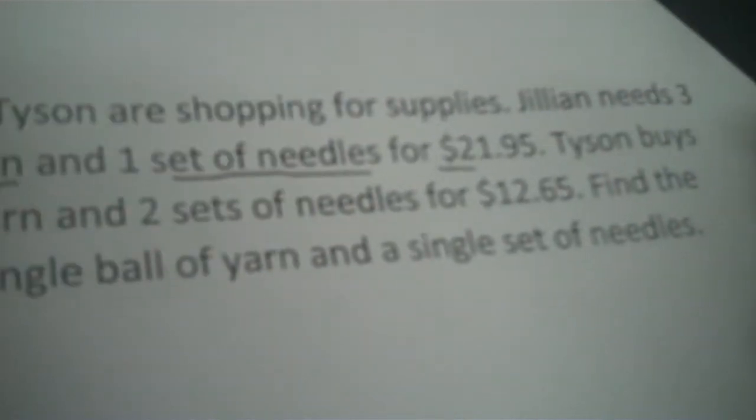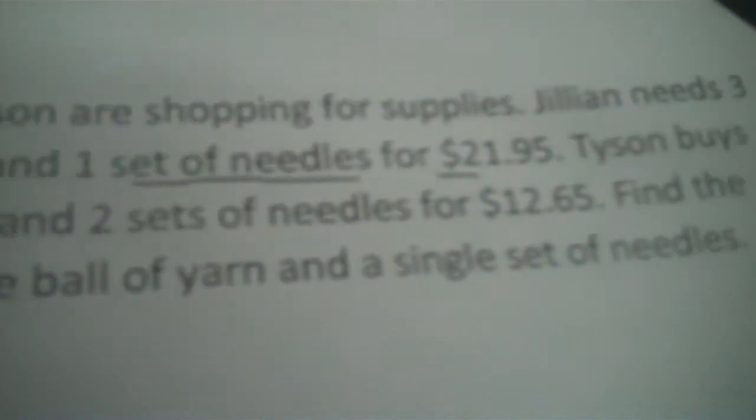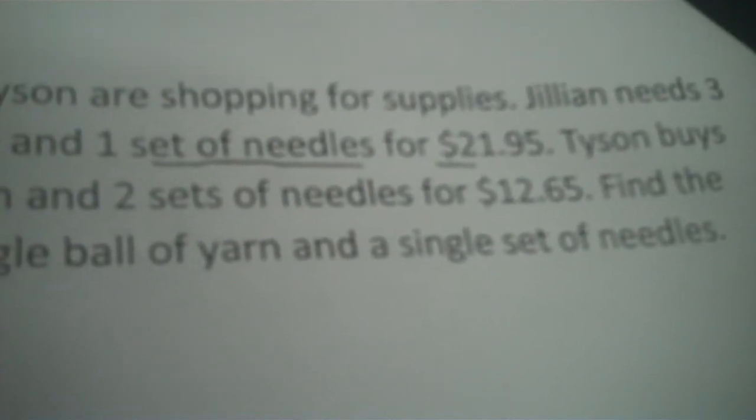Okay, last one. Jillian and Tyson are shopping for supplies. Jillian needs 3 balls of yarn and 1 set of needles for $21.95. Tyson buys 1 ball of yarn and 2 sets of needles for $12.65. Find the cost of a single ball of yarn and the cost of a single set of needles.